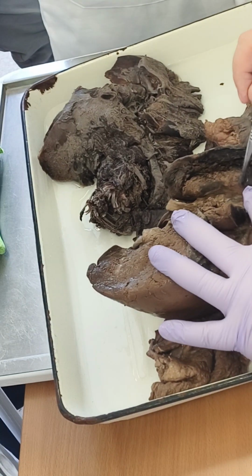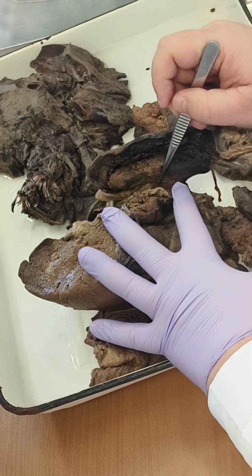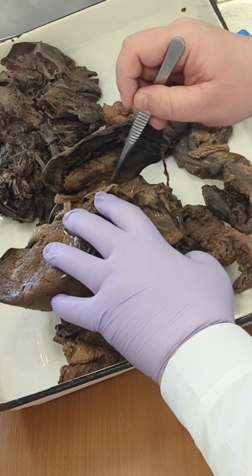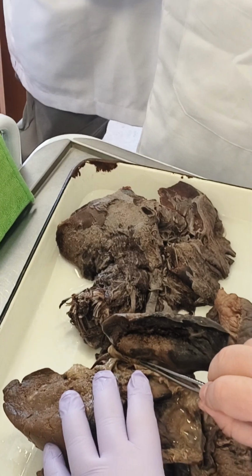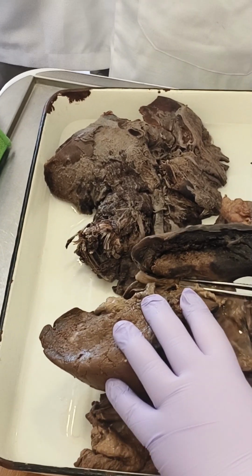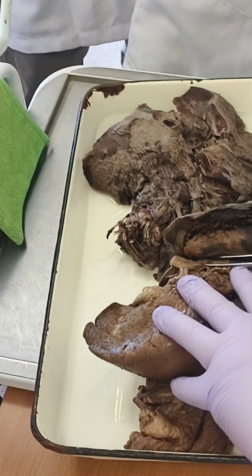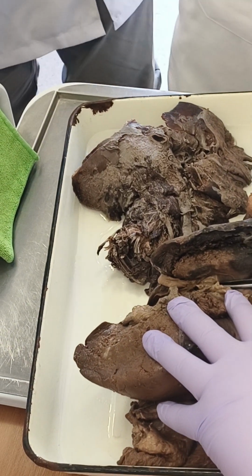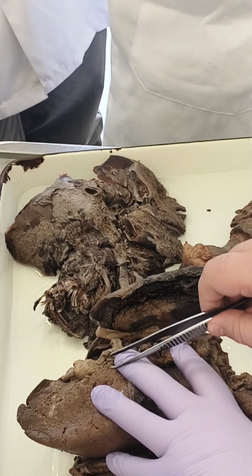And posteriorly this ligament, this connective tissue, that is venous ligament, ligamentum venosum. And this fissura is fissura ligamenti venosi. And these 2, fissura ligamenti teretis and fissura ligamenti venosi, that is a border between left lobe and right lobe.